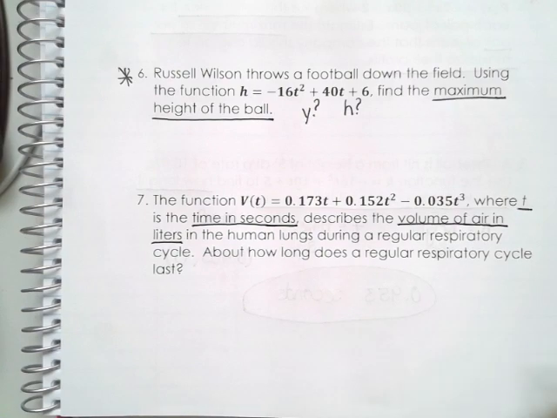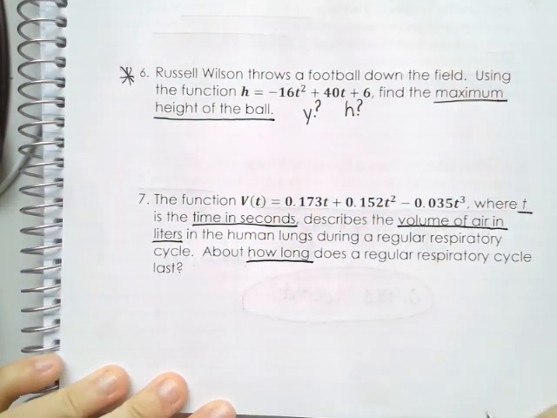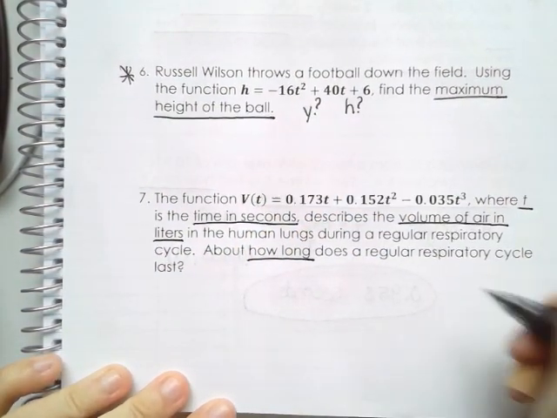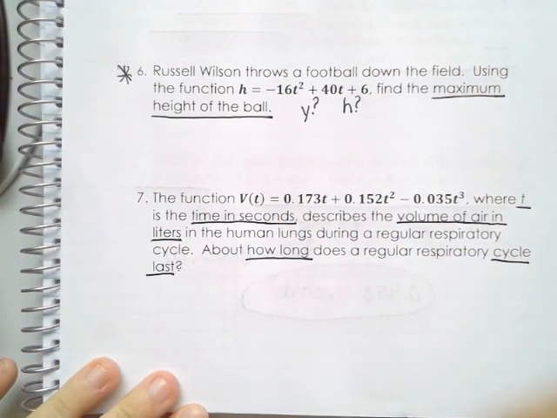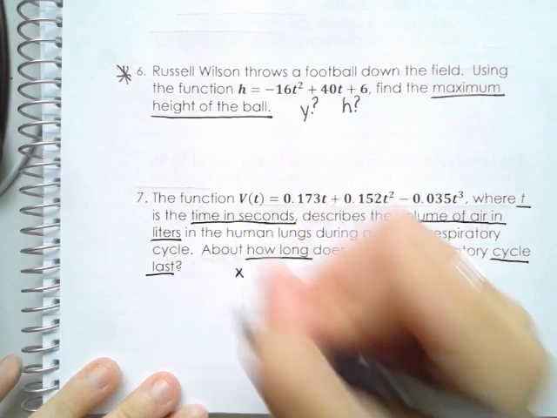About how long does a regular respiratory cycle last? So we want to know how long a cycle lasts. So we're going to be worrying about the x values here.